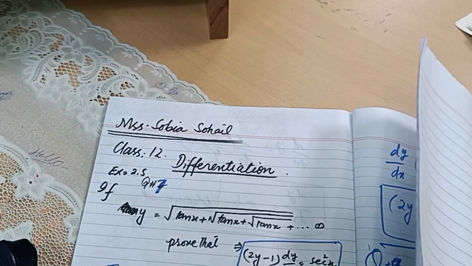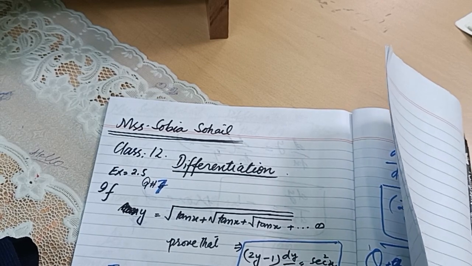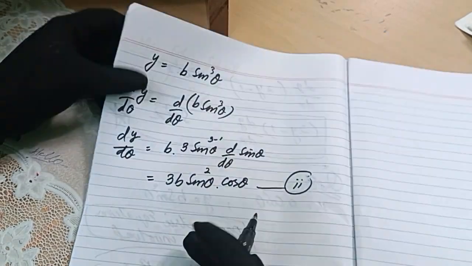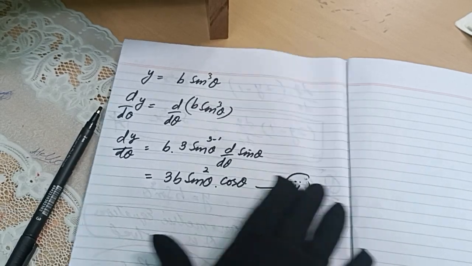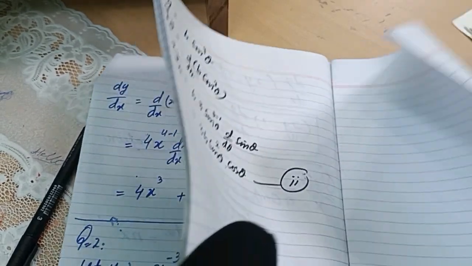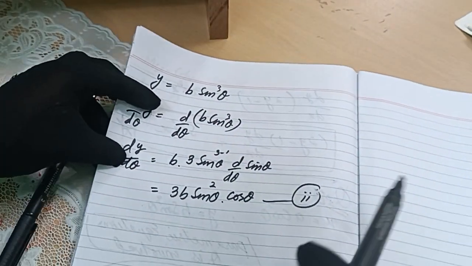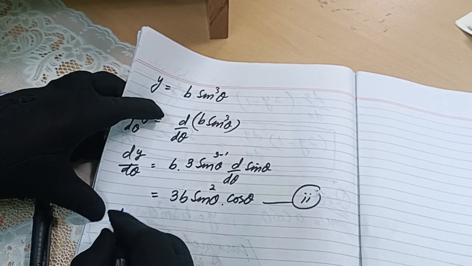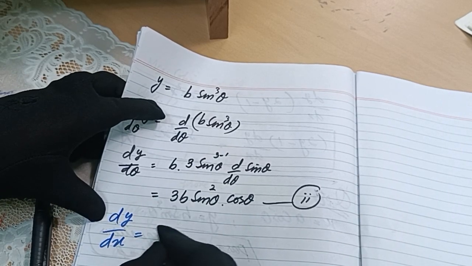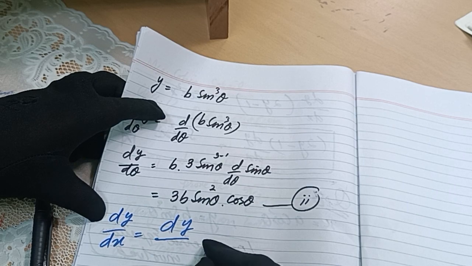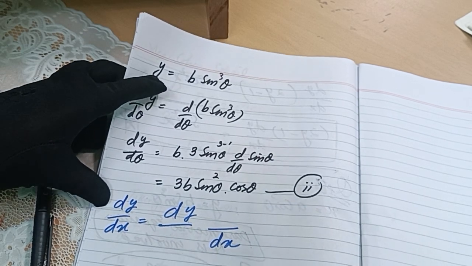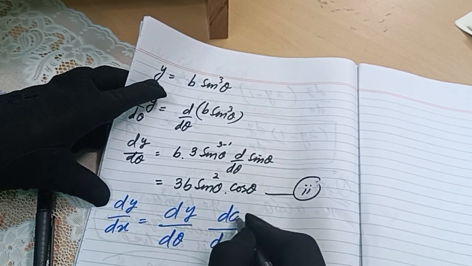Now we are applying our chain rule with theta involved. Chain rule: dy by dx involving theta. If you forget, d theta.